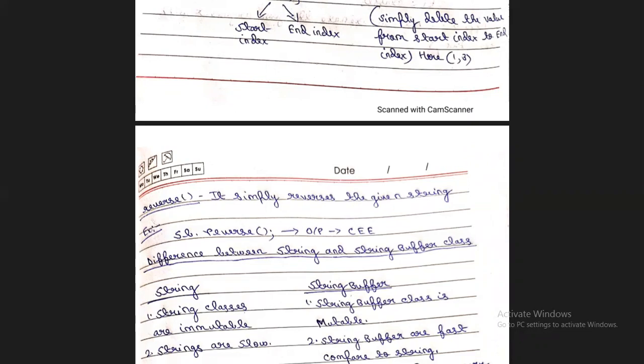And at last, the reverse method simply reverses the given string. So in the example I have used an easy example, so this value will be replaced.